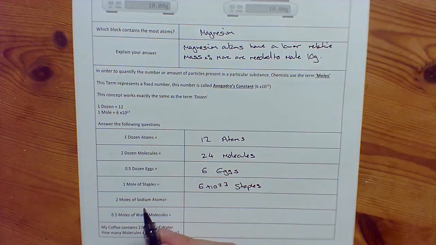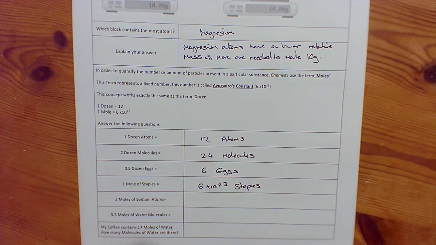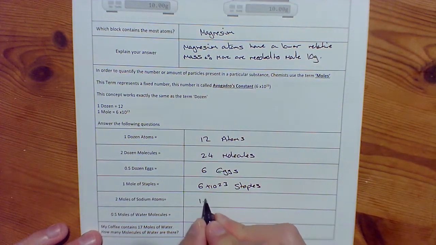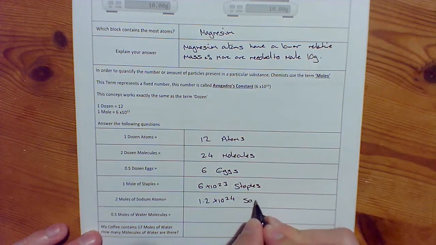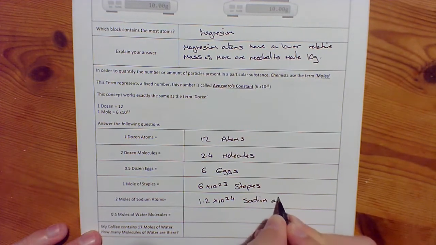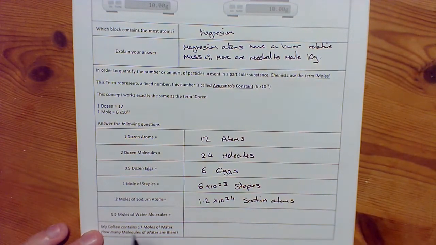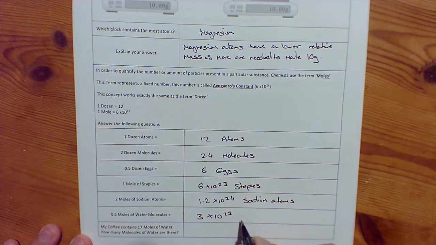If I had 2 moles of sodium atoms, well if I've got 2 moles, that's 2 lots of 6 times 10 to the 23, which is 1.2 times 10 to the 24 sodium atoms. If I had half a mole of water molecules, well half of 6 times 10 to the 23 is 3 times 10 to the 23 water molecules.